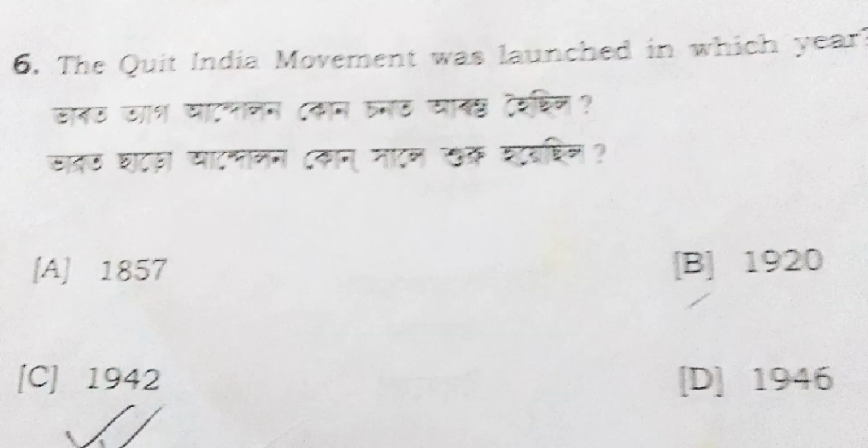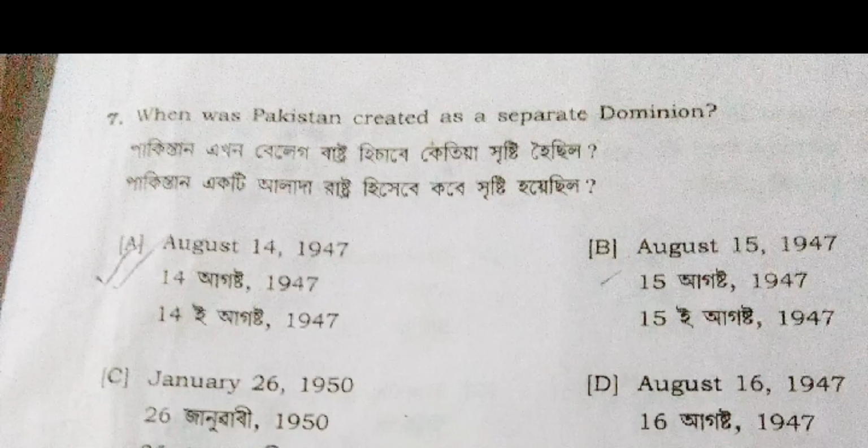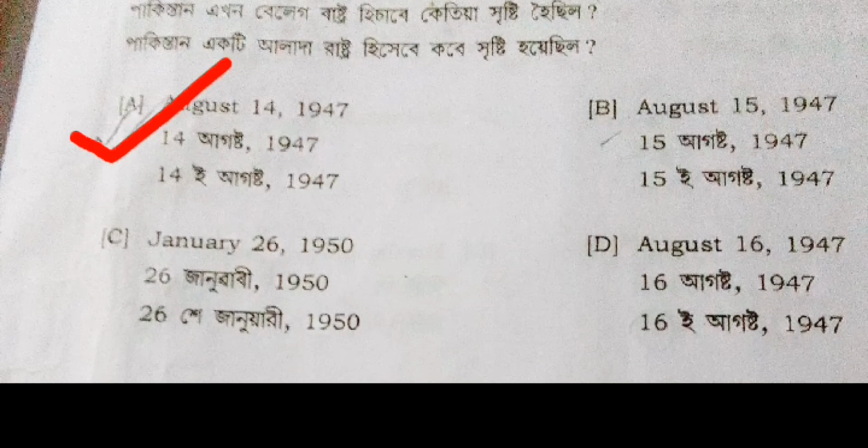Sixth question, the Quit India movement was launched in which year? A, 1857, B, 1920, C, 1942, D, 1946. The option is C, 1942. Okay, seventh question is, when was Pakistan created as a separate dominion? The options were A, August 14, 1947, B, August 15, 1947, C, January 26, 1950, D, August 16, 1947. And the option is A, August 14, 1947.